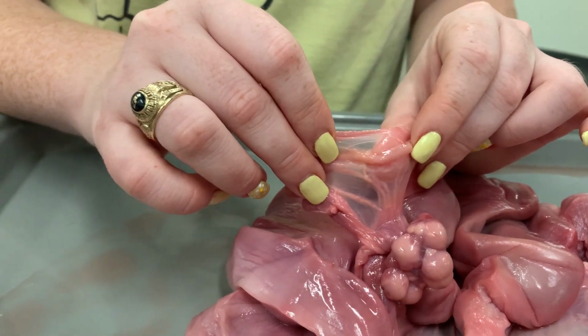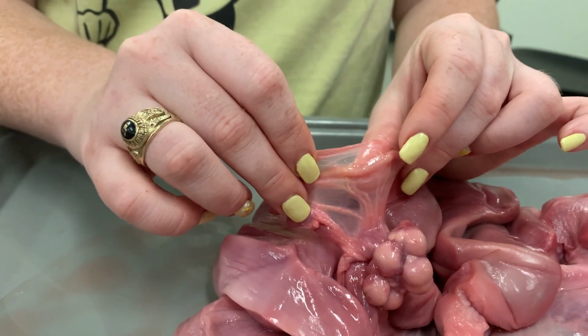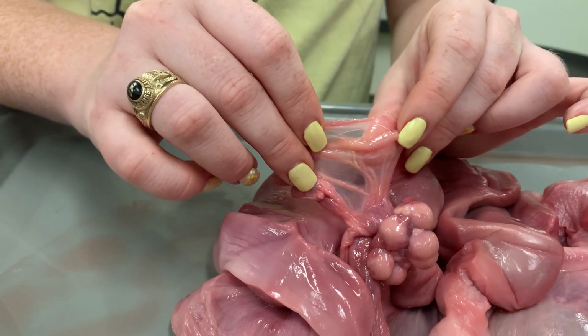And the isthmus is the tube for sperm. It is the tube that sperm will travel to meet the egg.